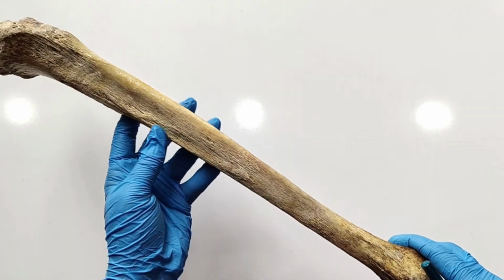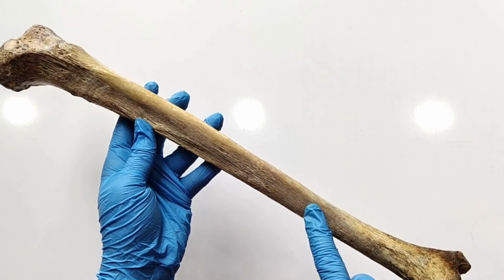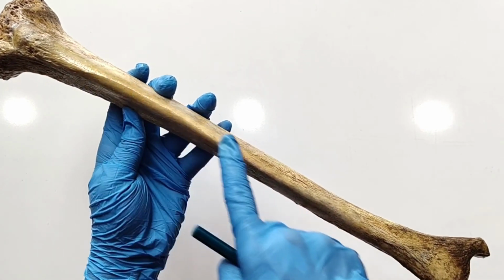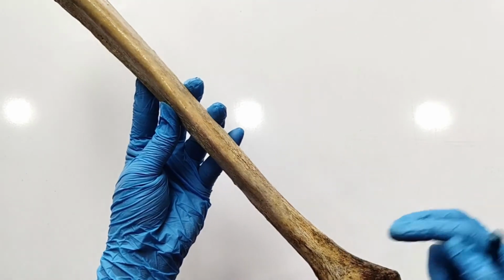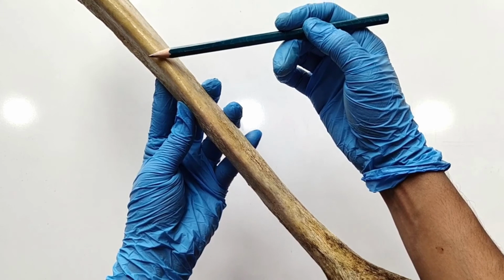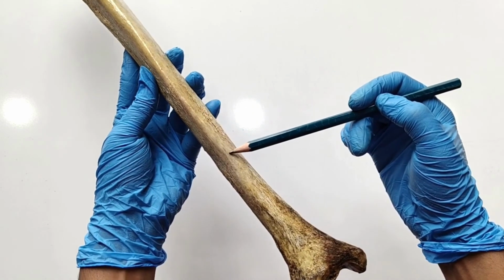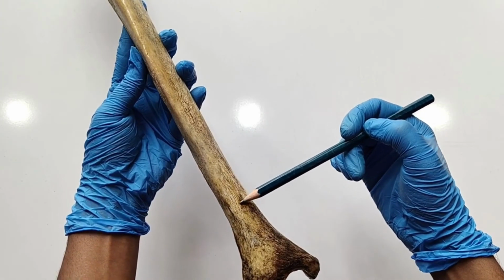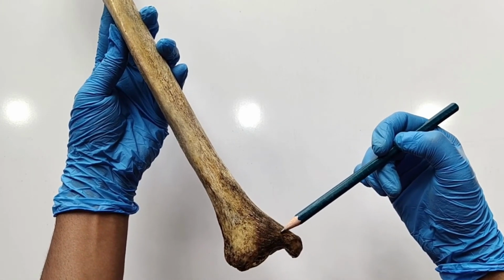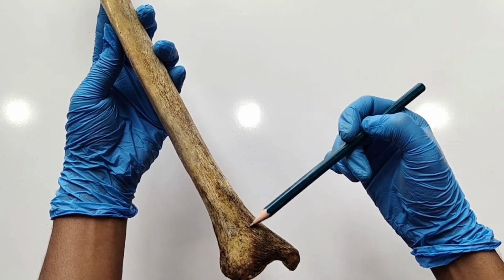So remember, the lateral surface of the shaft is the surface located between the anterior border and the interosseous border. And you have to remember that the lower extent of the anterior border is such that in the lower part the anterior border becomes continuous as the anterior border of the medial malleolus.